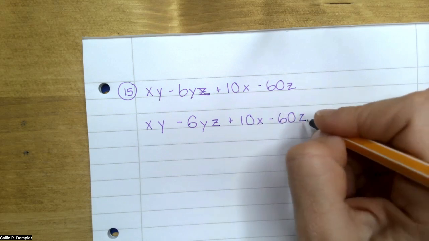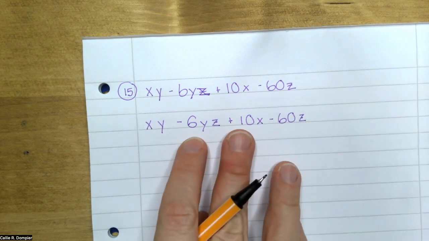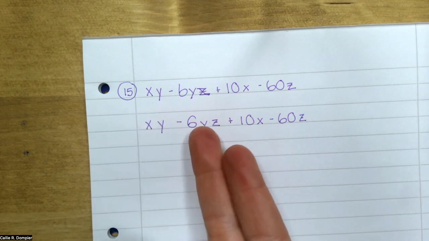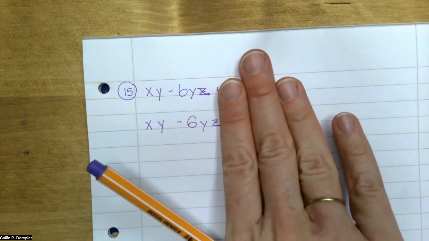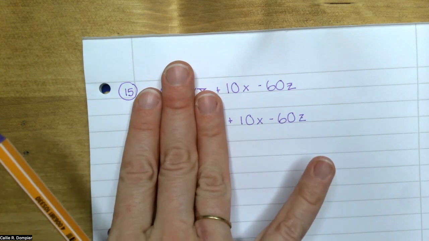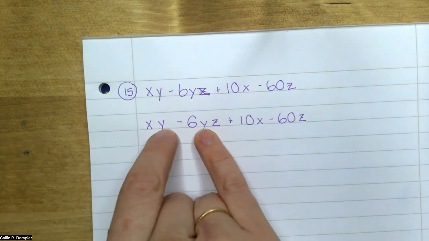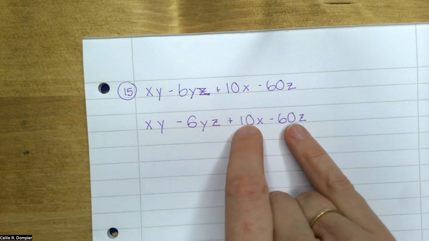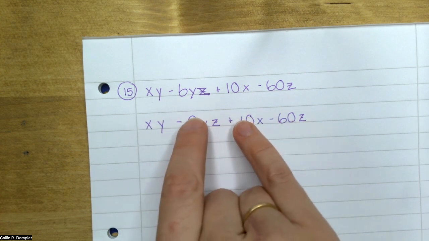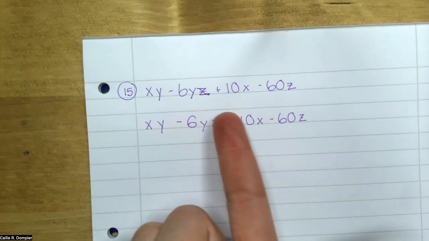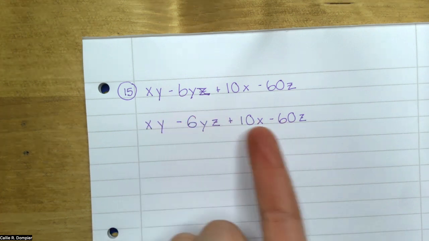When you're factoring by grouping, you can move the middle terms around if you want. So we have xy minus 6yz over here, and we have 10x minus 60z here. Now I'm thinking, okay, here I can factor out the y. Here I can factor out 10. If I flipped it, maybe I could factor out the x with the x and the negative 6 with the negative 60.